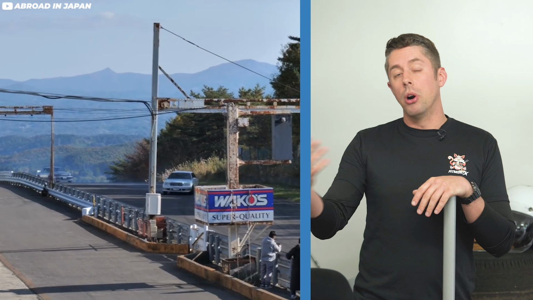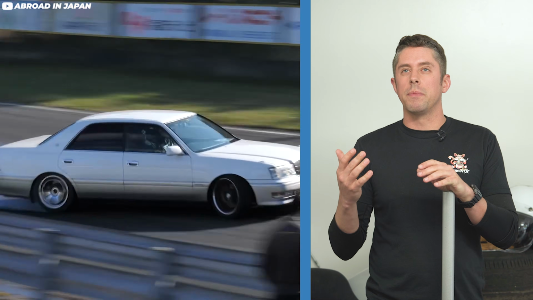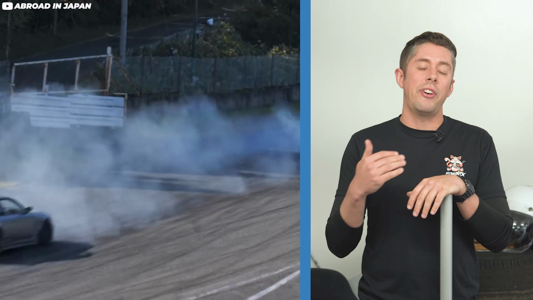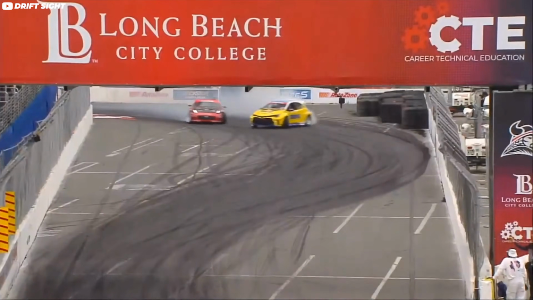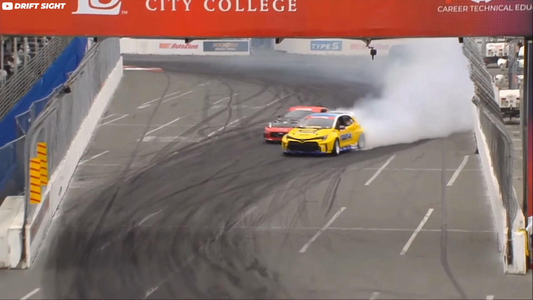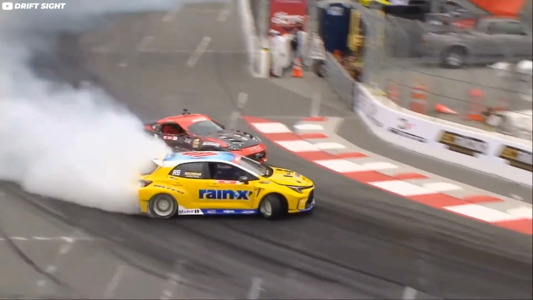How much angle you throw into a turn gives different styles of drifting. Some OG Japanese styles of drifting are more akin to less angle, and you're going through the turns faster, hitting those apexes. The more American style of drifting is super high horsepower, throwing a ton of angle and just a ton of tire smoke, but you're not really moving through that turn as fast.